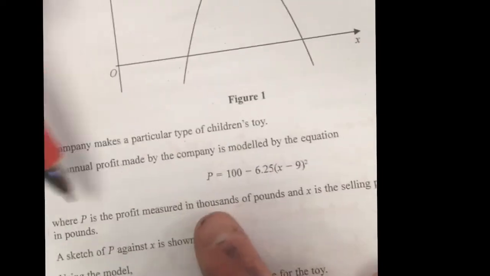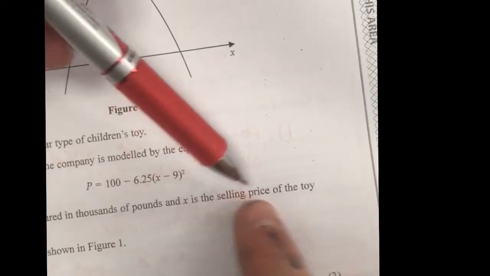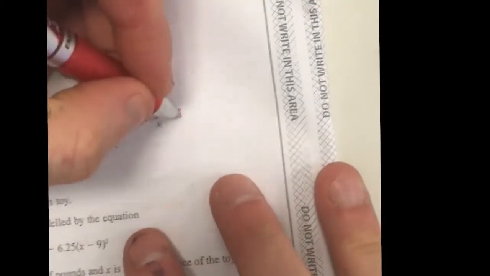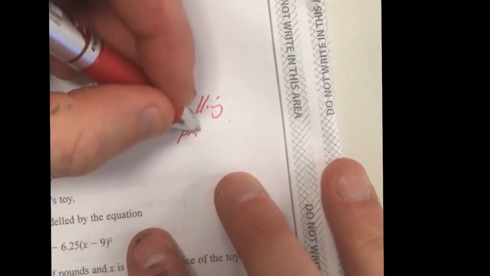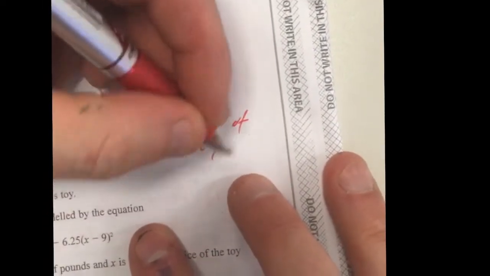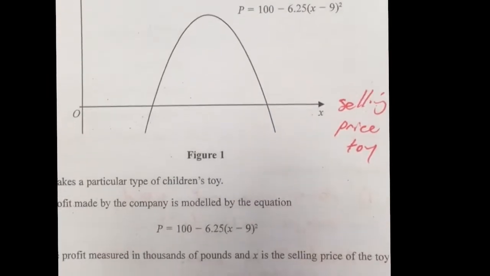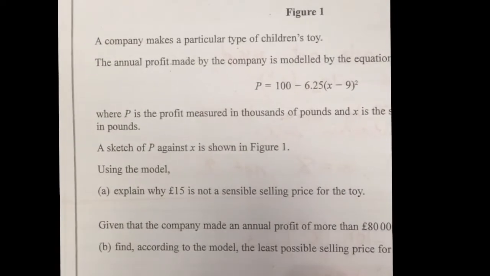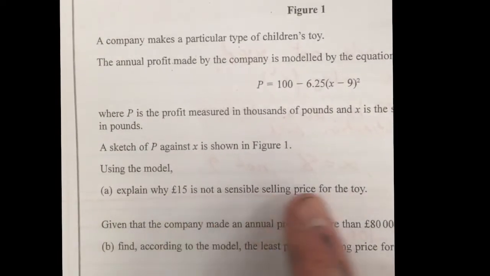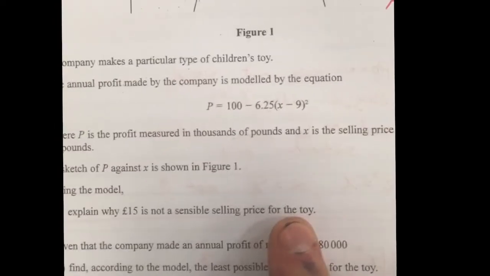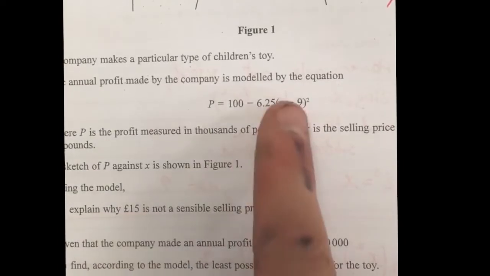So what is X? So read. P is that. X is the selling price of the toy. So this is selling price of toy. So by labeling this, we've made our graph better and it should be easier to spot what's going on. So first bit, using the model, why is 15 not a good price for the toy? Well, I don't know, let's find out. So we put in x equals 15 into here and see what our profits are.